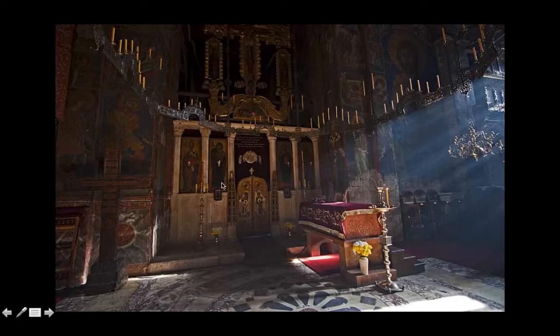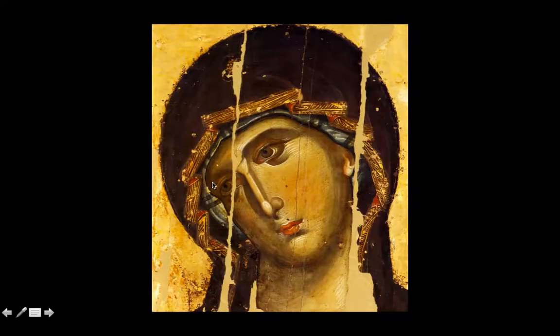This is its setting, the icon screen, the iconostas in the monastery of Decani in today's Kosovo, which used to be southern Serbia. So here is the Our Lady of Tenderness. Another, this is from a Mount Athos icon, a close-up, really very damaged. Mercifully, most of her face is intact. So I'm showing this, I hope you can see what I mean about the stylized naturalism.